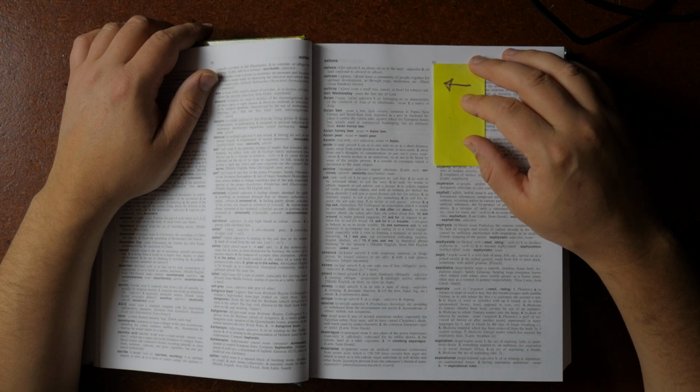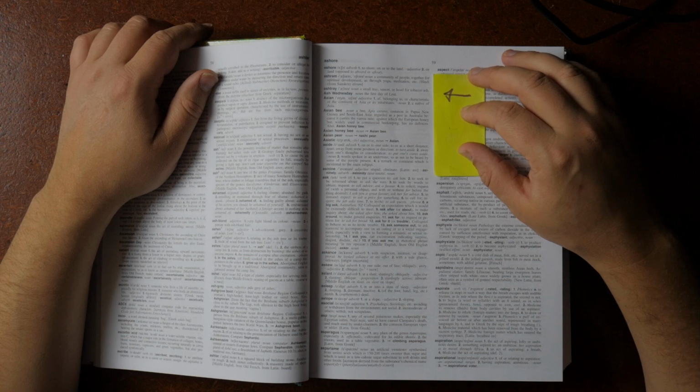Ashtray. A small tray, saucer, or bowl for tobacco ash. Ash Wednesday, first day of Lent. Asian, adjective, so it describes nouns. Of or belonging to or characteristic of the continent of Asia or its inhabitants. A native of Asia.